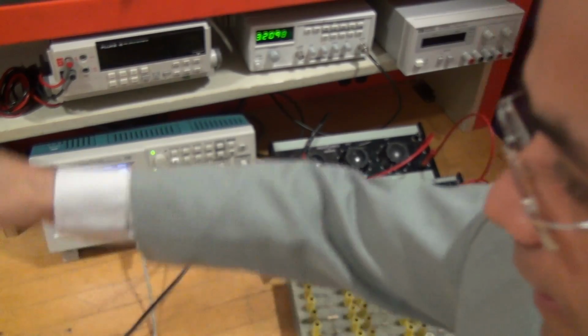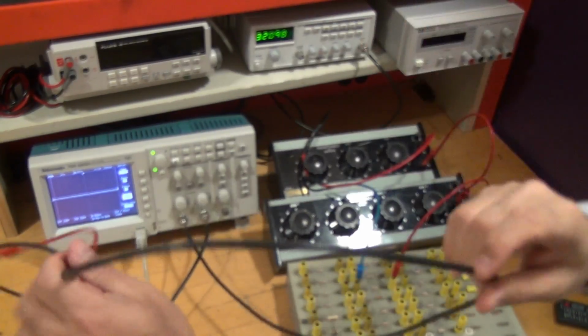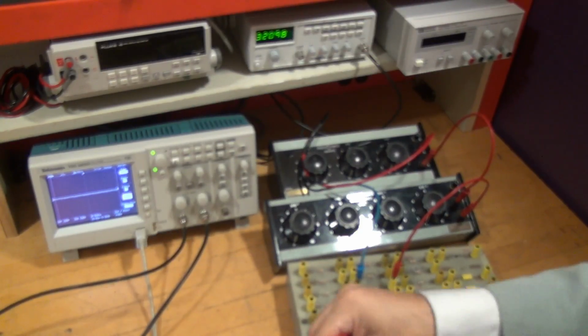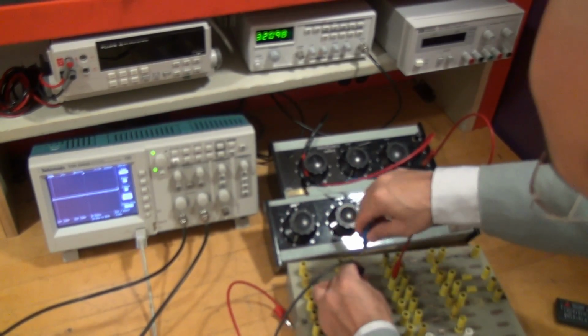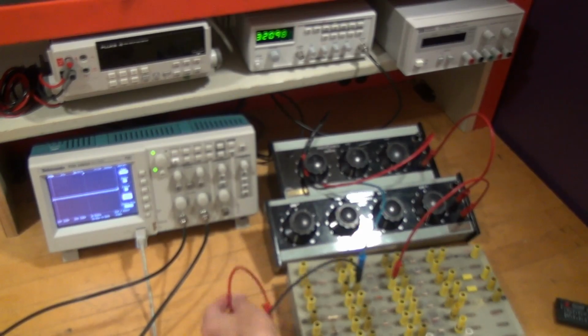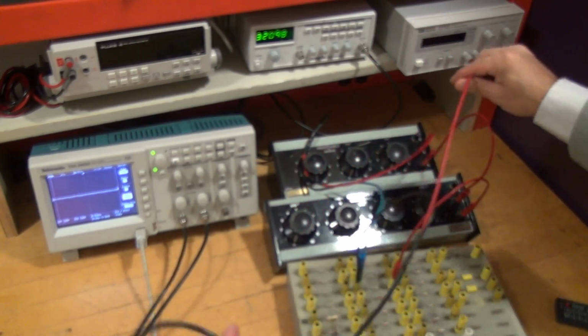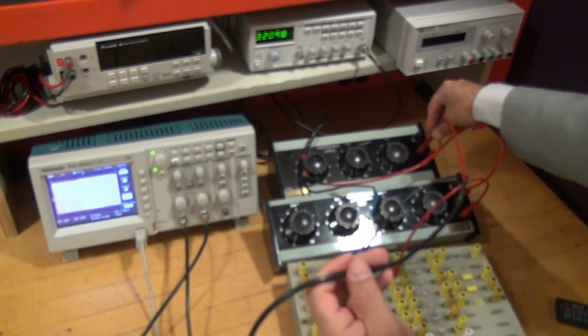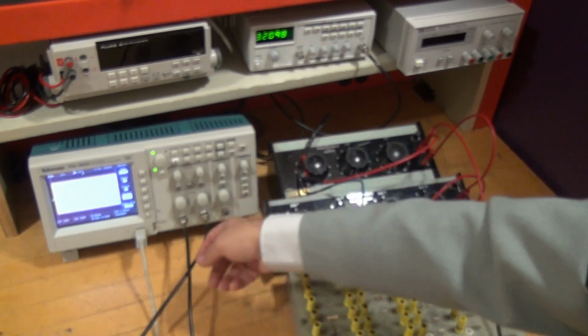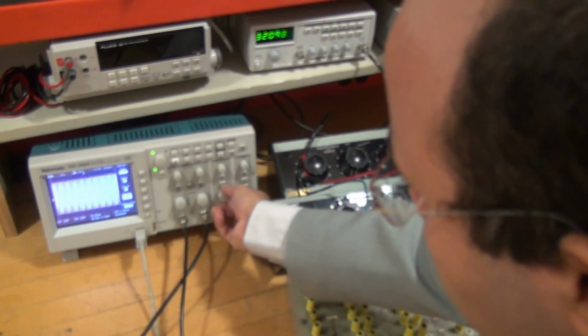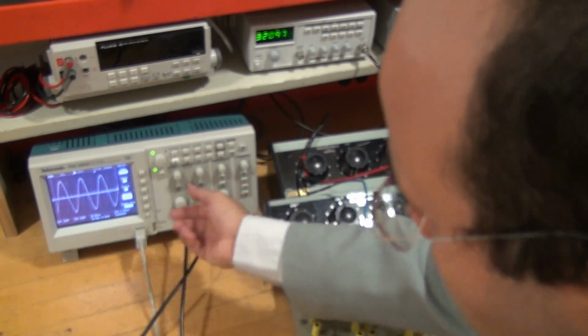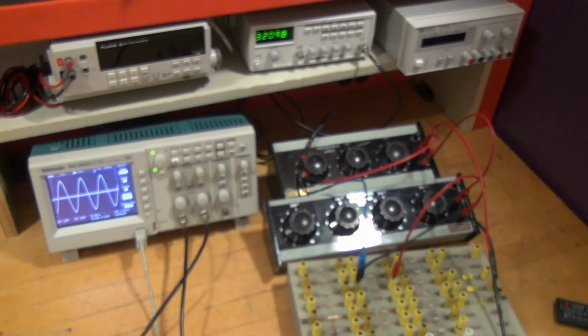So let's begin with channel number 1. Once again, make sure all the black lines or all the ground lines are actually connected to the same node. And the red one for channel 1 is supposed to actually capture the incoming signal. Don't worry about that. This is actually channel 1. I'm going to open it. And you can see a very good signal now, I hope.